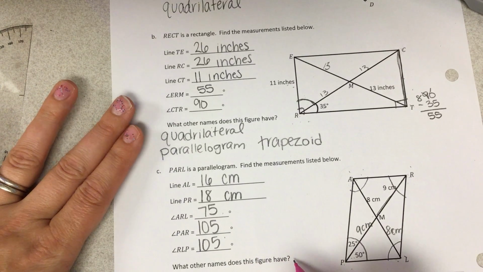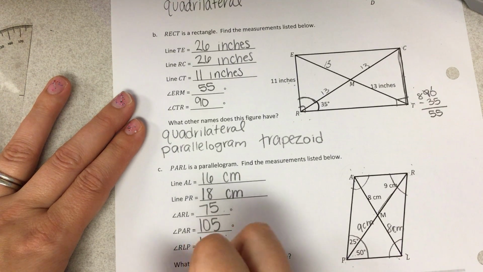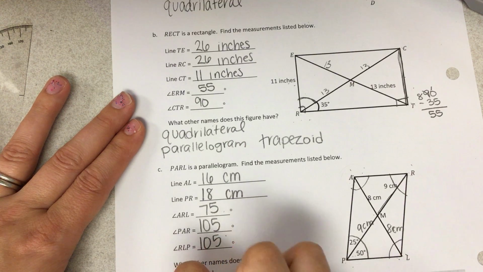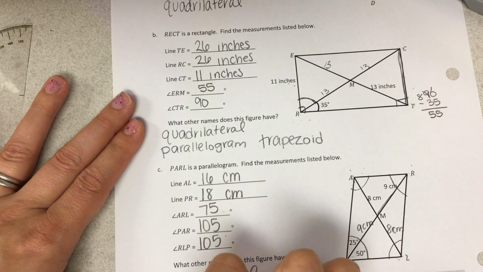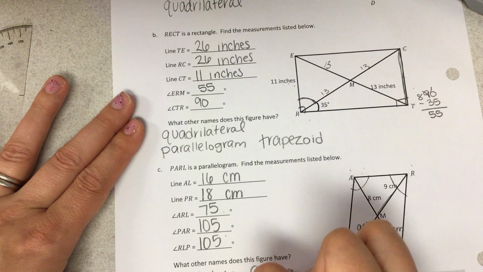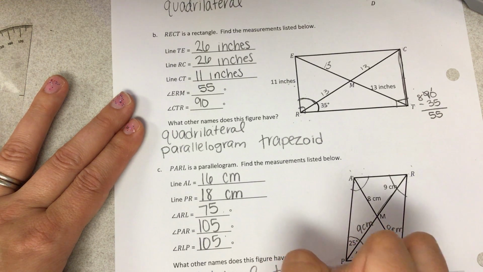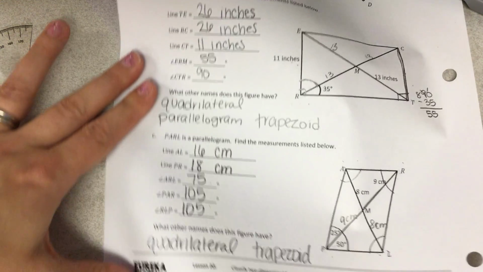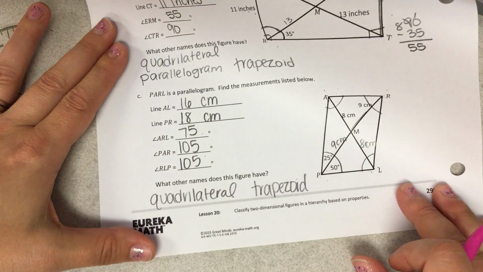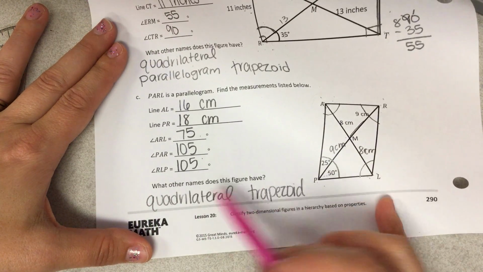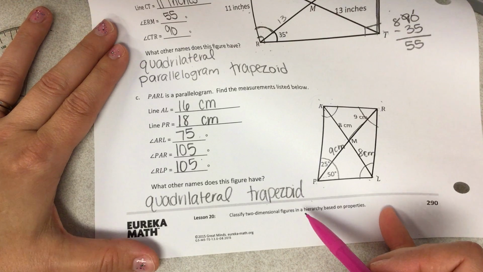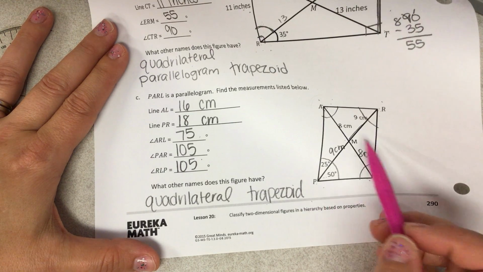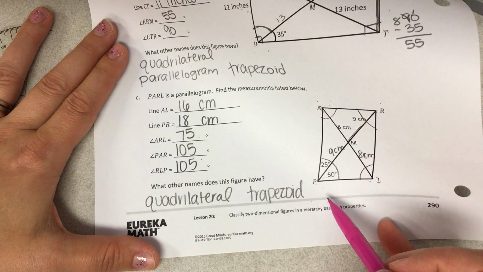What other names does this figure have? Well, this can be a quadrilateral. And it can also be a trapezoid. Okay, sorry guys, I know you can't see that because it went off the screen. So those are the other shapes that it can be. So make sure that we're really focusing on those definitions to be able to figure out these measurements.